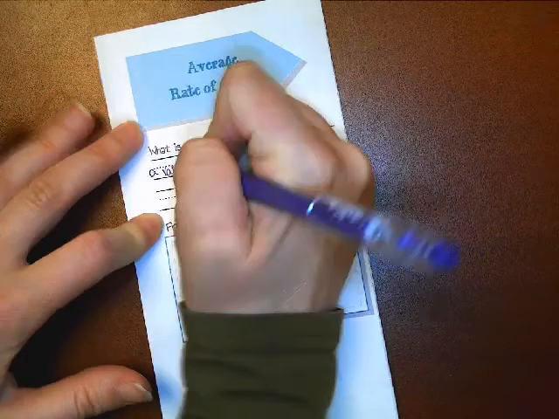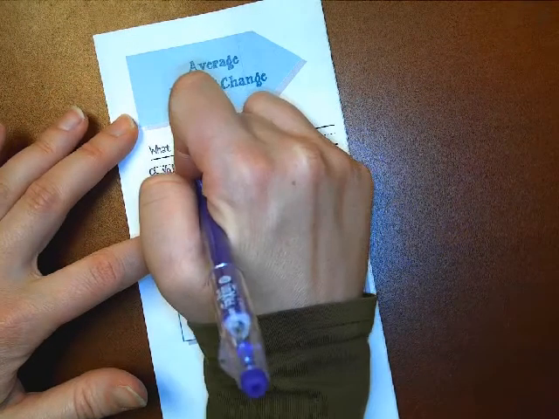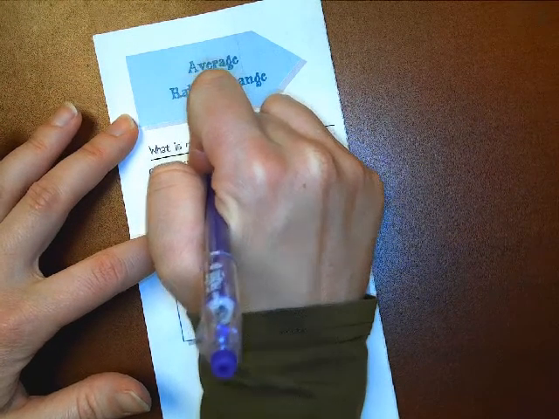I'm going to have to write small in here. Use the lines differently than I.